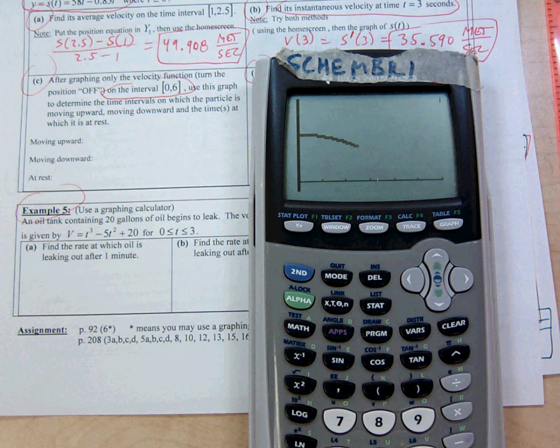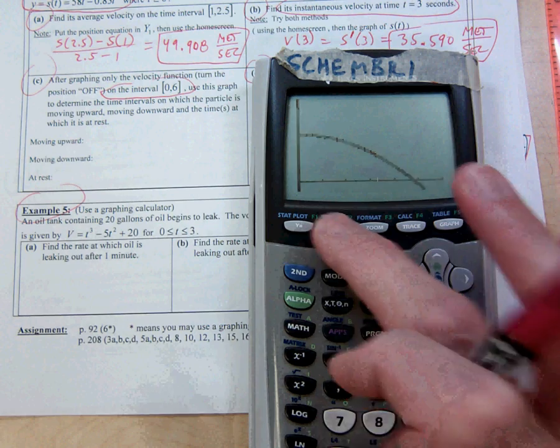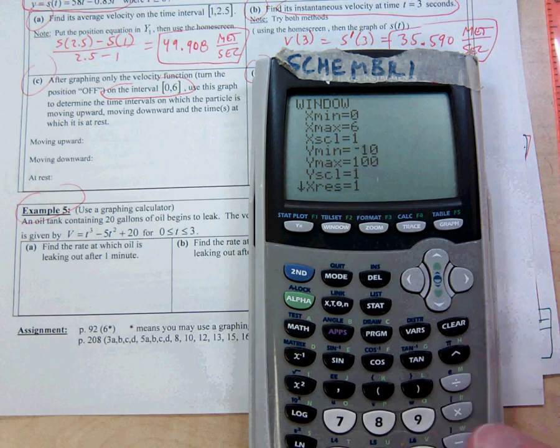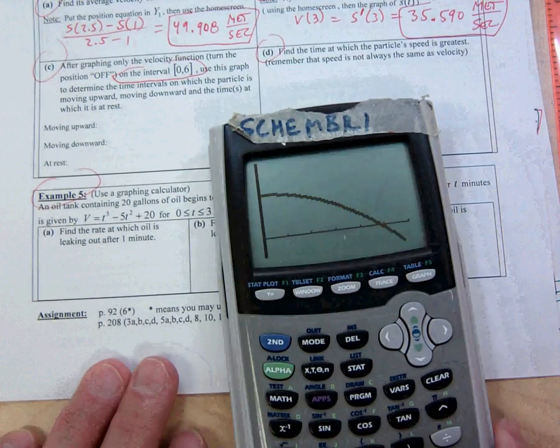So I get a pretty good idea of what my velocity function looks like on the time interval 0 to 6. Everybody with me? You know what? Now I think I want a little bit lower Y min. Let's try that. Okay, I think I got a pretty good idea what my velocity function looks like on a time interval 0 to 6 seconds. What do you guys think?